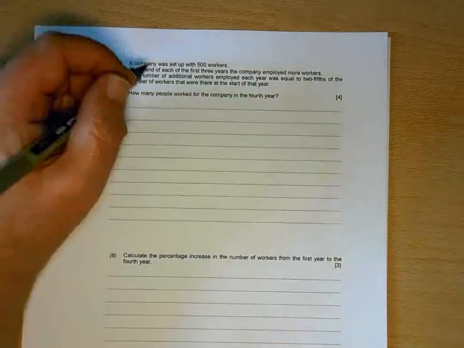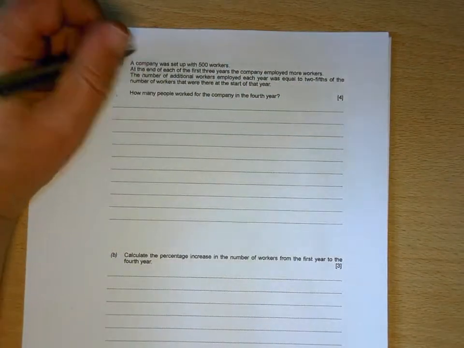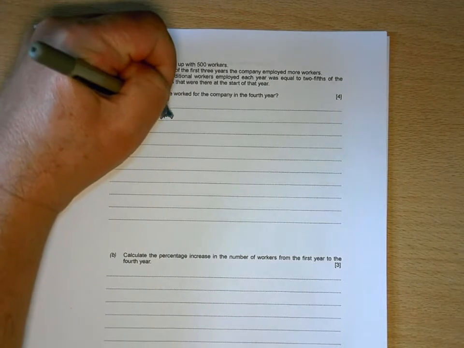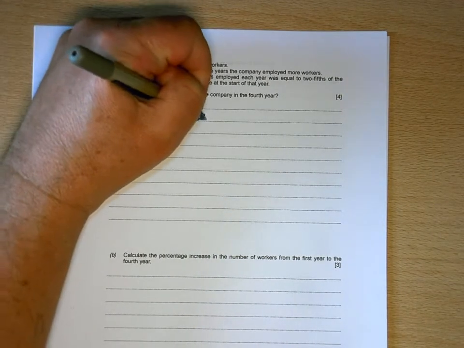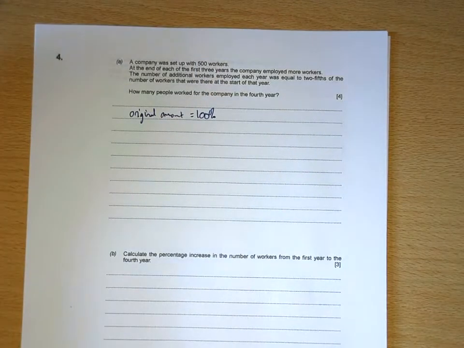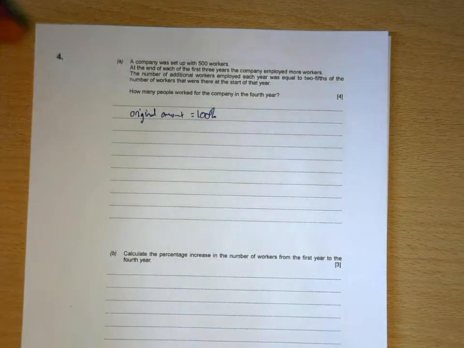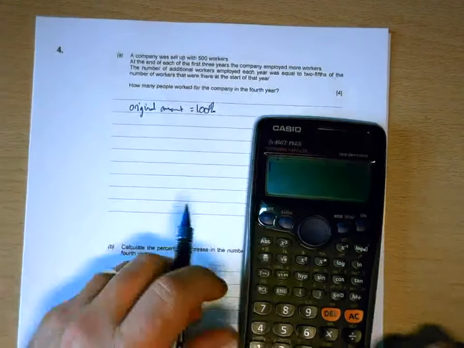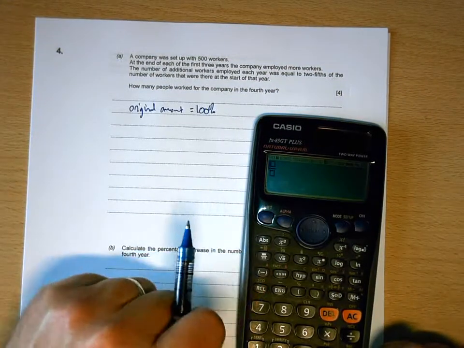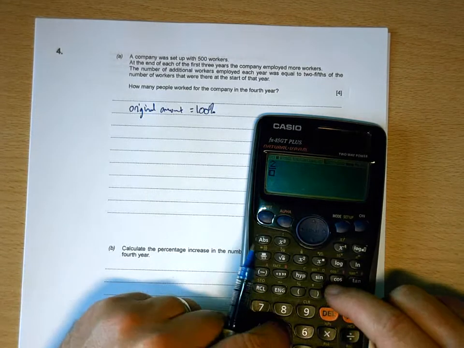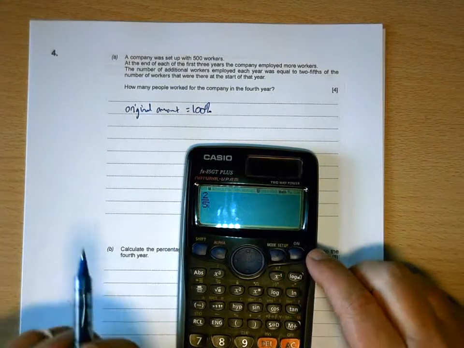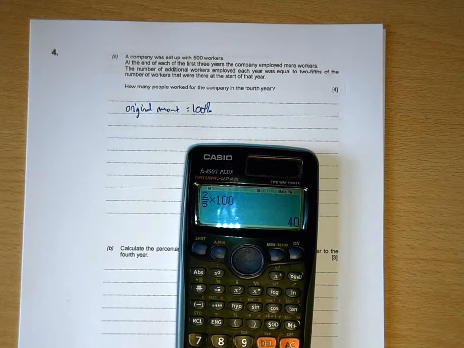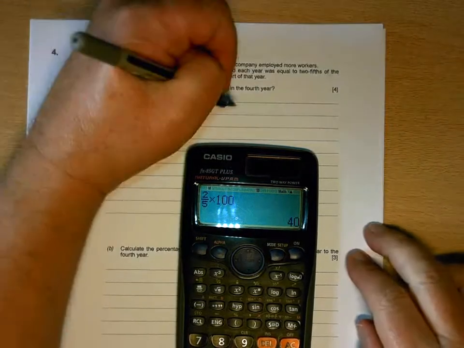So what we're doing is, if the original amount is the 100%, every year what we've got on top of that is another 40%. 2/5 as a percentage: you shouldn't need to use a calculator for this, but just to show you, 2/5 to turn it into a percentage times by 100 is 40%.